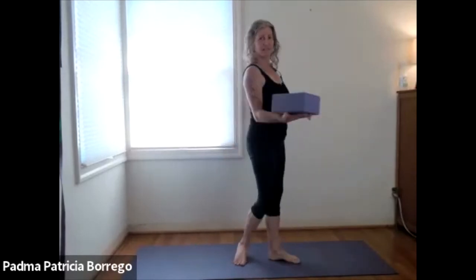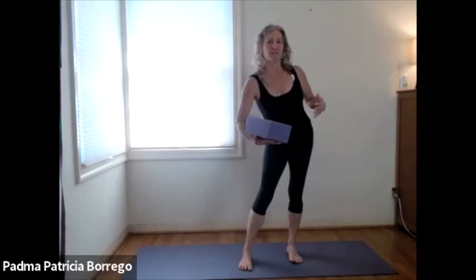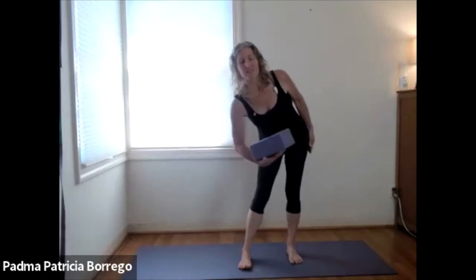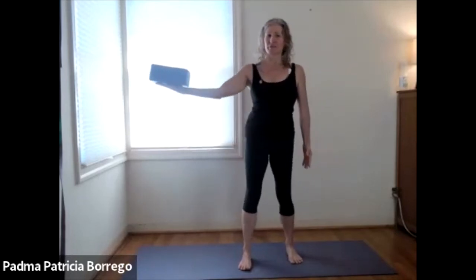Right? And I'm just gonna, like I'm serving. I'm gonna take the block out. So I'm externally rotating that arm. I'm feeling that nice opening across the front shoulder and chest. And then I'm gonna swing that block towards my waist and internally rotate the arm.